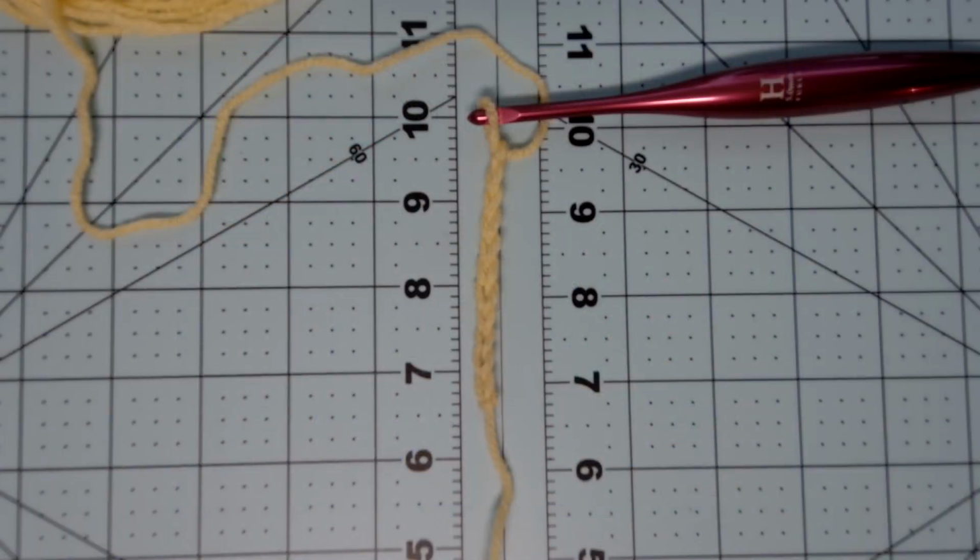To the craft table where the magic happens. As you can see, I have a foundation chain already made for you, and we went over how to do that in Craft Table Talks number 4. In this foundation chain, I have made a foundation chain of 11 chains, but before we begin even counting our chains or looking at how to insert the hook to begin making the slip stitch, I want to first give you some knowledge that is very valuable before you even begin creating your stitches.